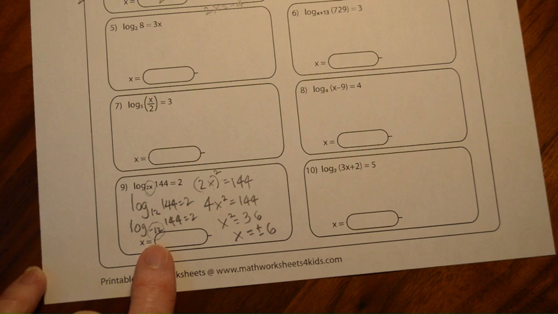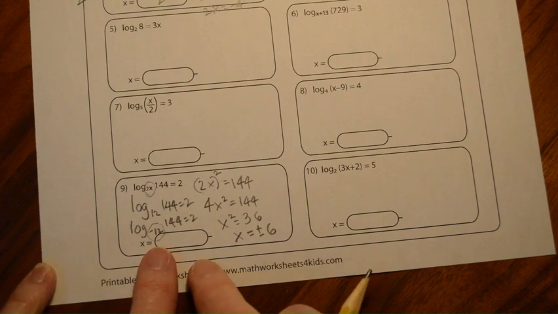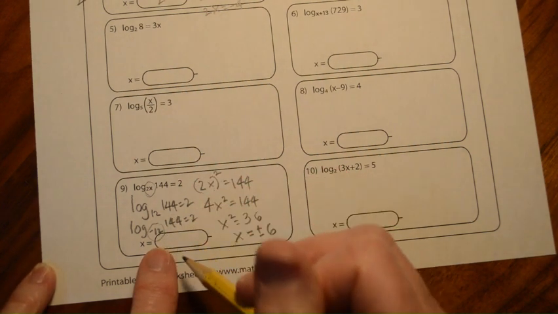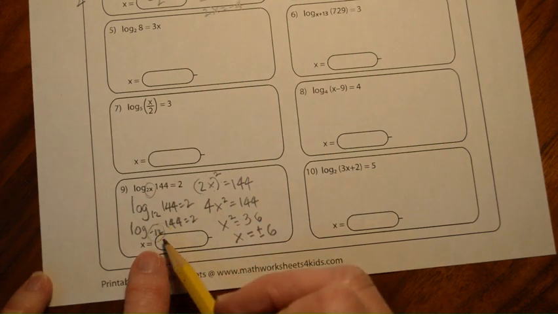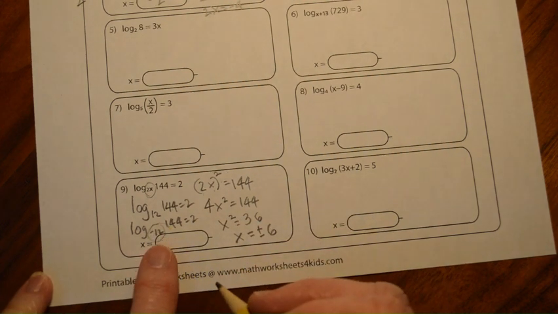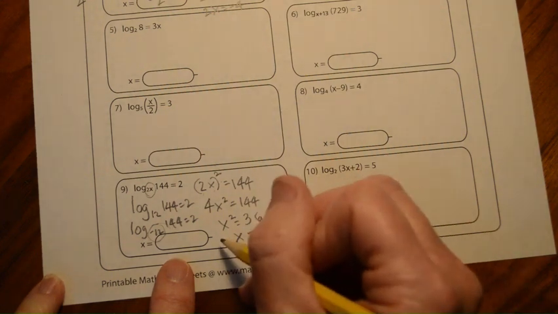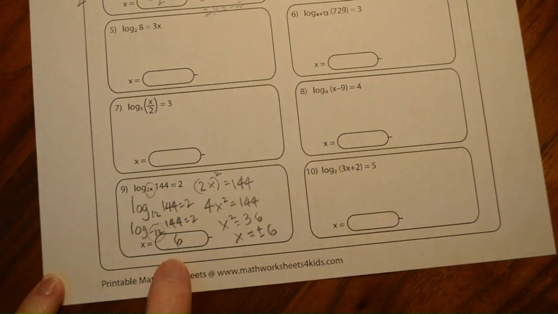And we'll talk about that a little bit more. I'm pretty sure we said that in class, but I'm not 100% sure. So if we haven't, we'll talk about that together in class. But this is not allowed. So only x equals 6 is the solution there. We cannot have negative 6.